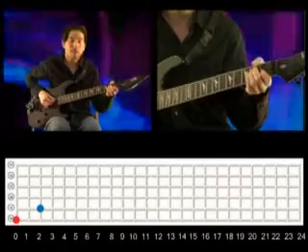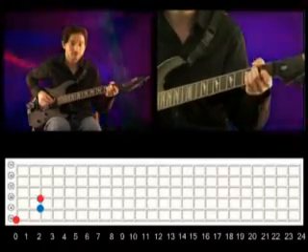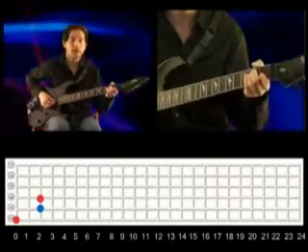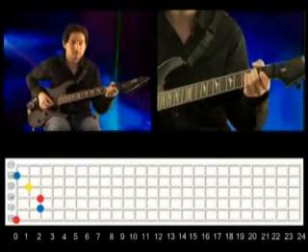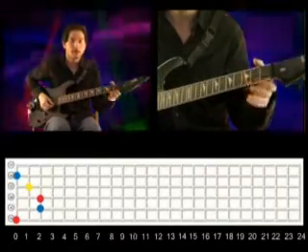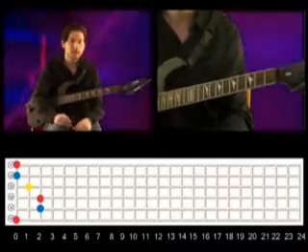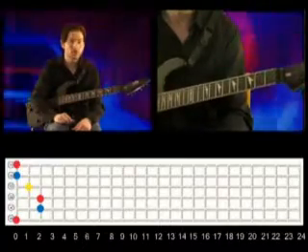Then we have another E, which is an octave up from the initial E, that was the root note. We have a G sharp, which is the third of the E major scale. We have a B, and we have another high E. So there's only 3 notes that we're actually playing there, but obviously octaves up of the other notes.